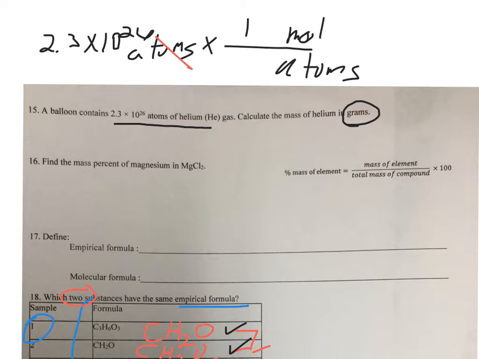No, Avogadro's number is always your atoms, your molecules, or your ions, right? So it's going to be 6.02 times 10 to the 23. This is going to cancel out your atoms, and it will give you the moles. Now put that in the calculator: 2.3 EE 26, because that's your exponent, divided by 6.02 EE 23, equals. What are they giving you?